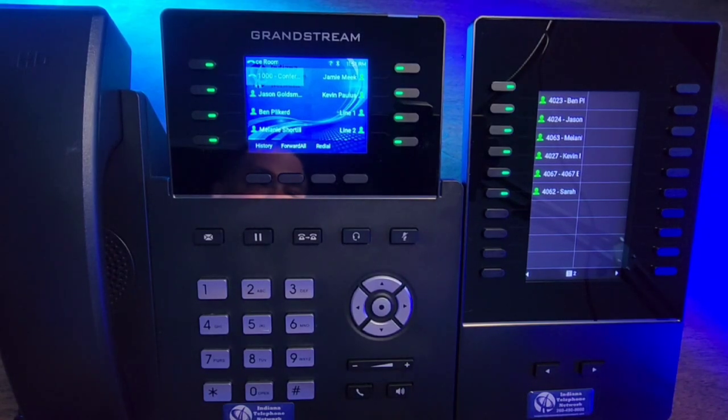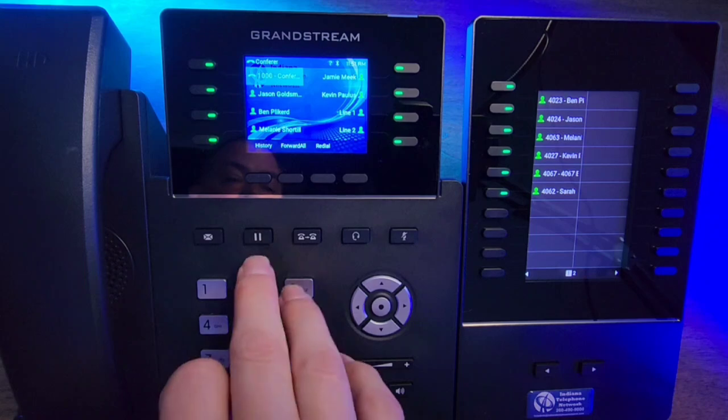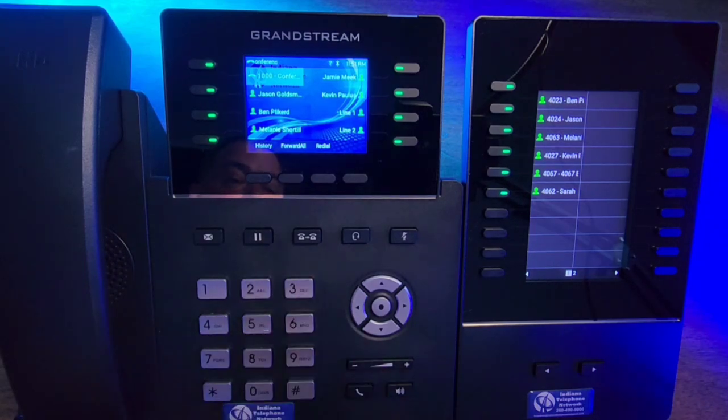If I chose attended transfer, I would be able to hit the 4023 and then I would be able to say, hey, so-and-so's on the line, would you like to talk to them? And then that gives you that option. So now we're going to show you what that looks like.